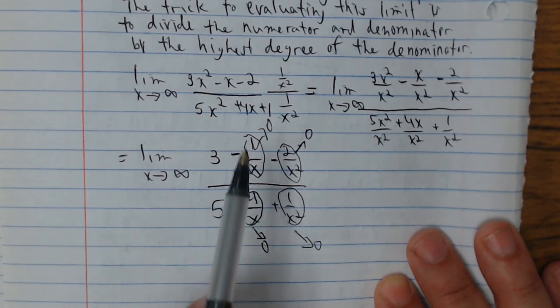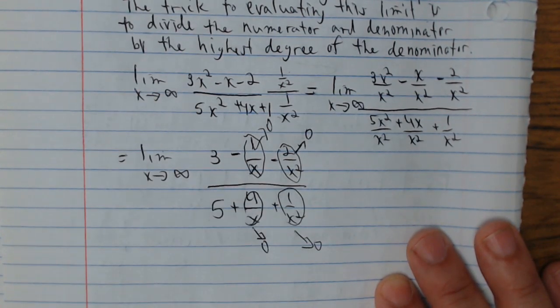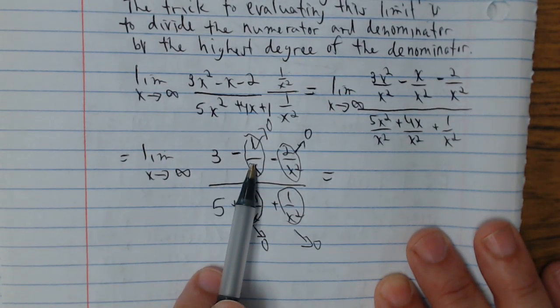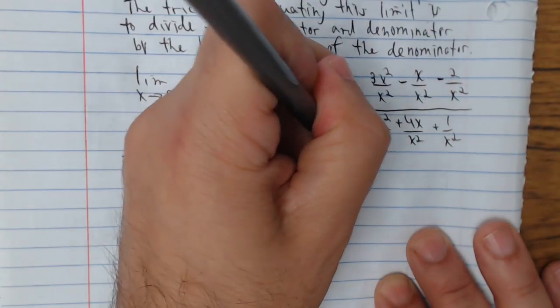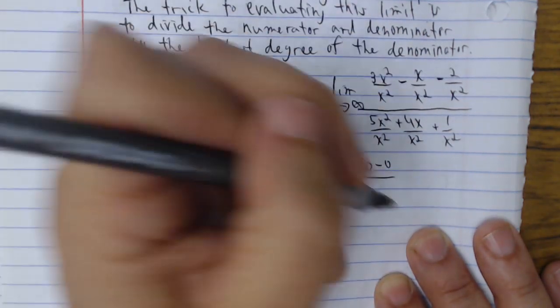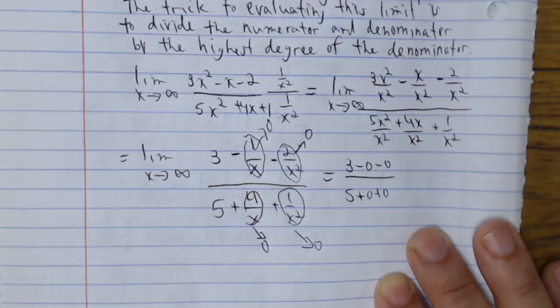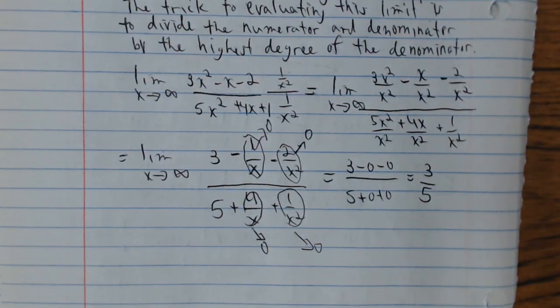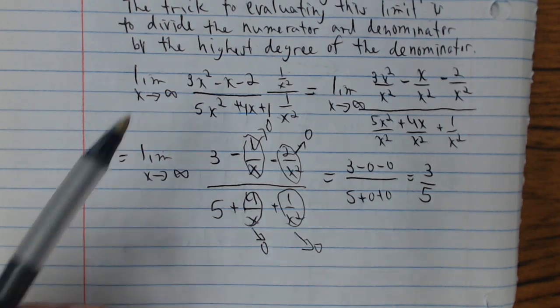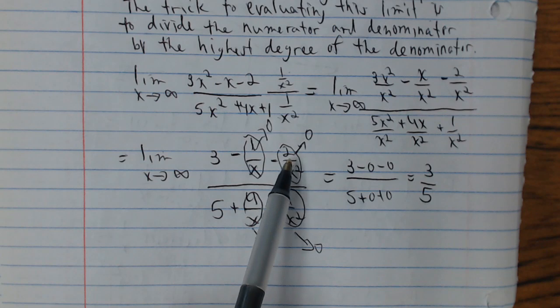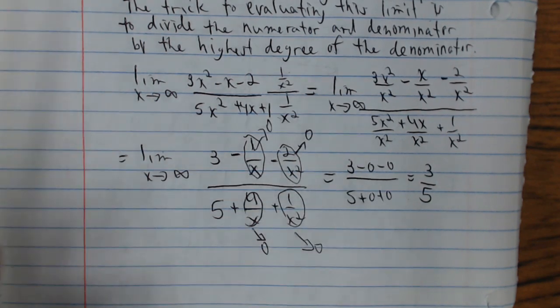So notice how that theorem we talked about is at play here. So what do I end up with? 3 will be 3. This is 0, 0, 5. So what I basically get is 3 minus 0 over 5 plus 0 plus 0, which is just 3/5. So in fact, what do I notice? For that rational function we just talked about, we found the horizontal asymptote goes to 3/5.